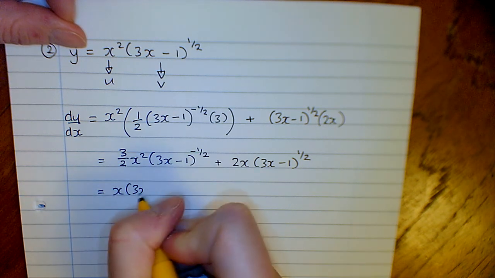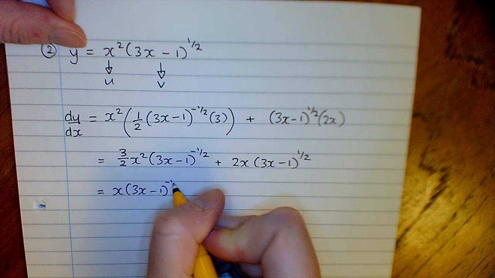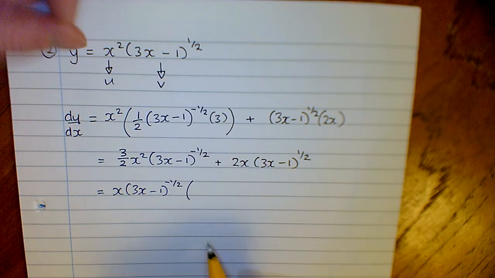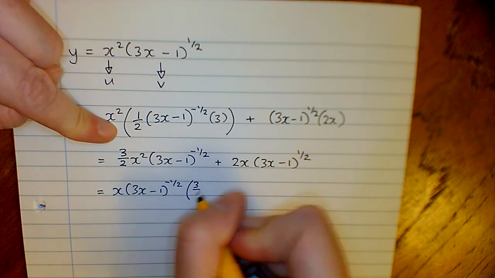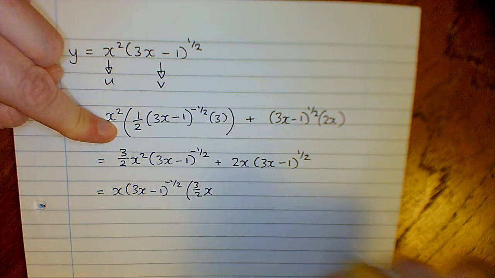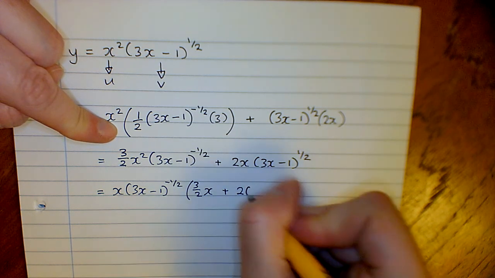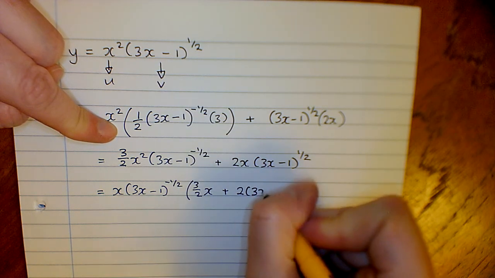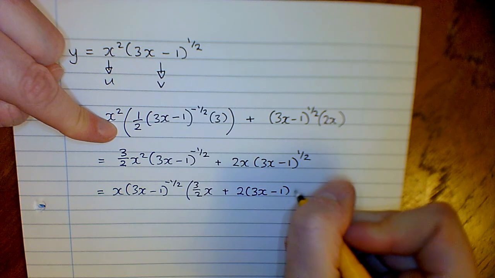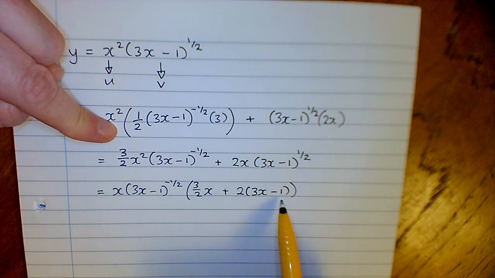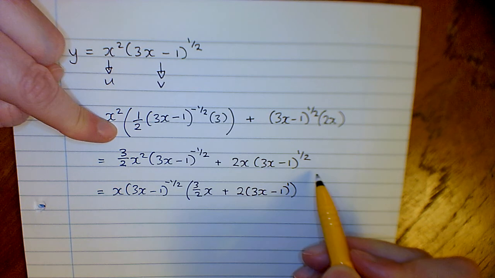I would take out (3x minus 1) to the minus a half, and I'd be left then with 3 over 2 x. I'd be left with a 2 here. Now if we take this out, we'd be left with 3x minus 1 inside the brackets. If we multiplied those out, add your indices, you would get back up to here.